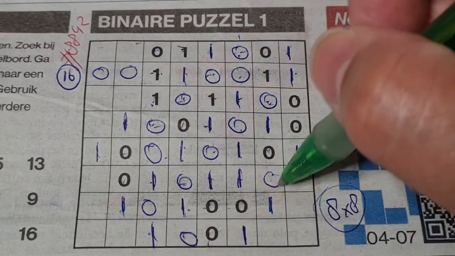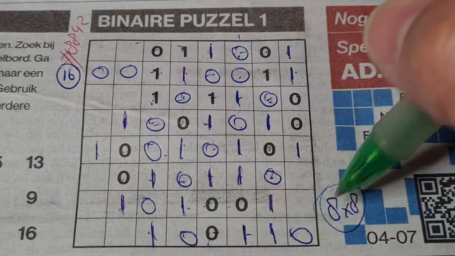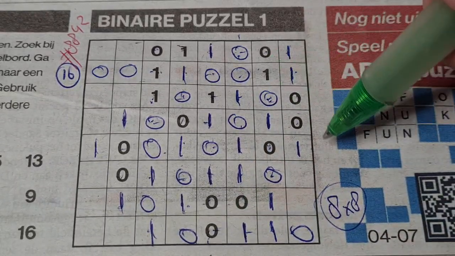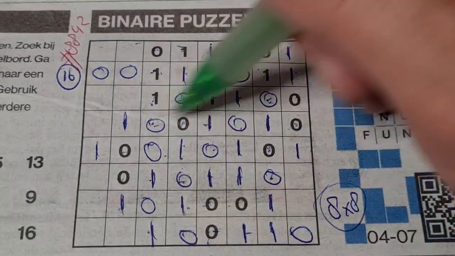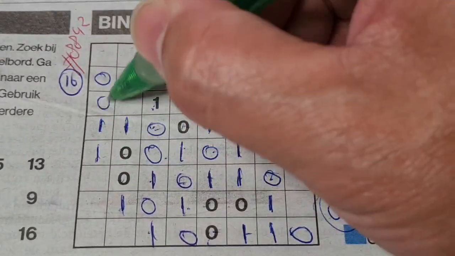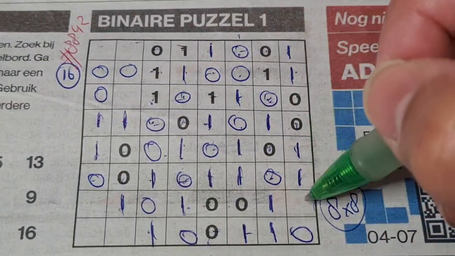Double one, here no, there no. 4 0s we have here, so the rest are ones. Double one, here no, there no. Then 1, 2, 3, 4 0s, so the rest are ones. Double one, here no, there no. 4 0s we have here, so the rest are ones. Double one, here no, there no.